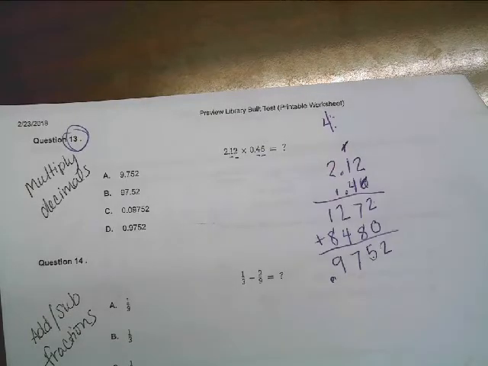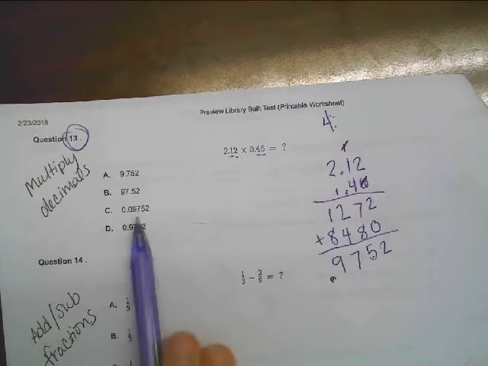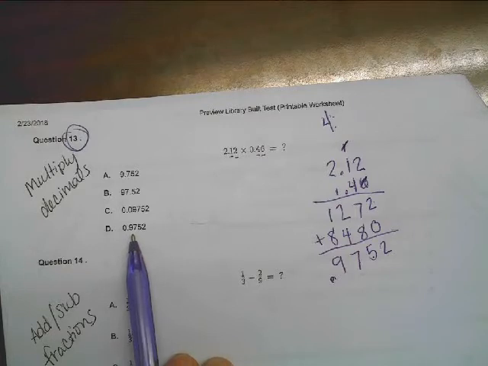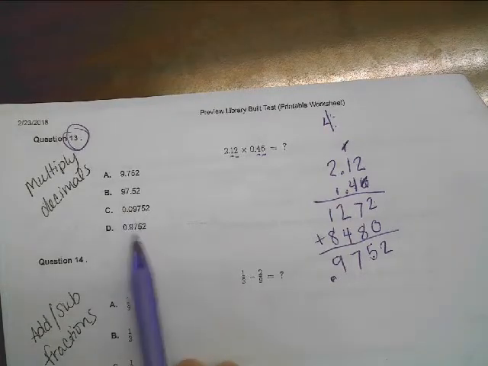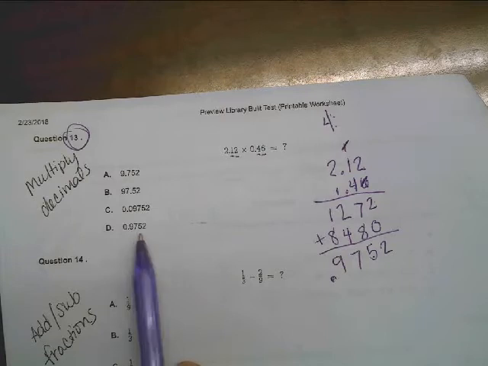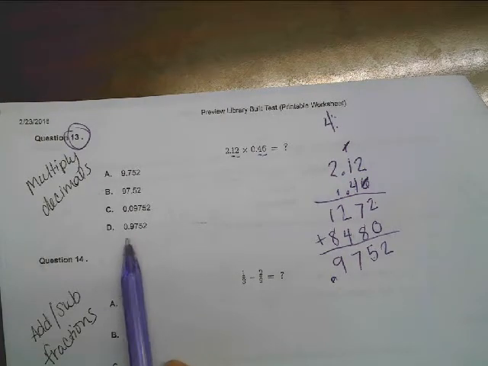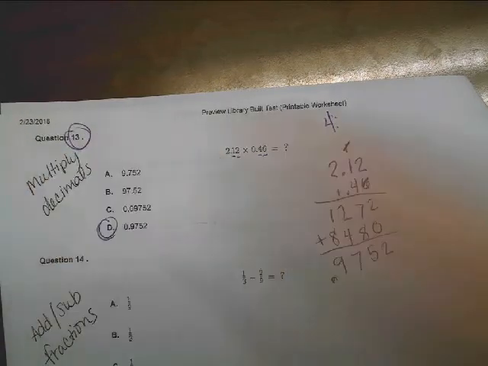There were 4 places behind the decimal, so there need to be 1, 2, 3, 4 places behind this decimal. Honestly, you really could have just looked over here and you would have already known the answer, because only one of these had 4 numbers behind the decimal. That could have saved you some time, but I did walk you through how to solve that. So your answer is going to be D.